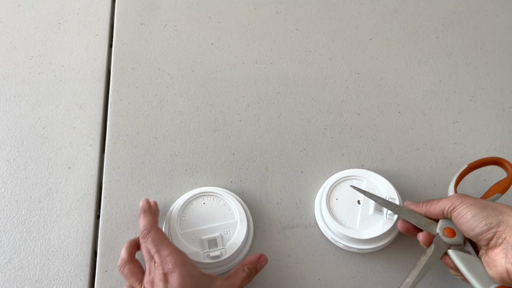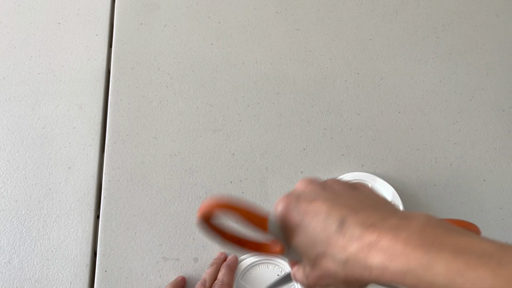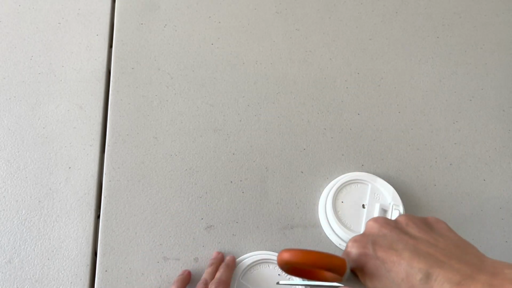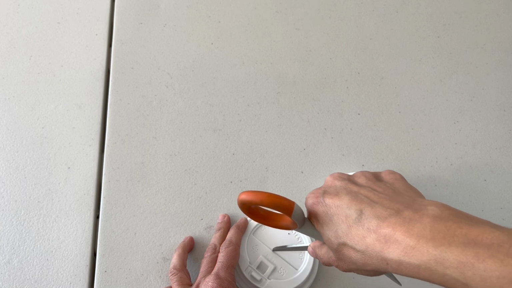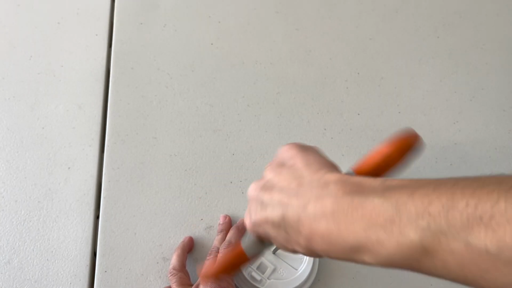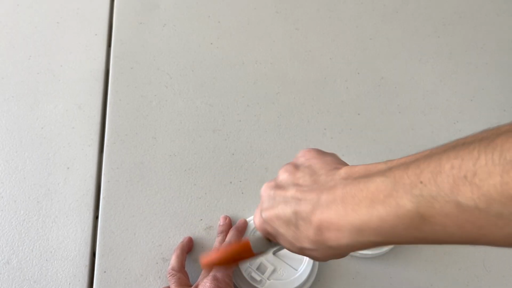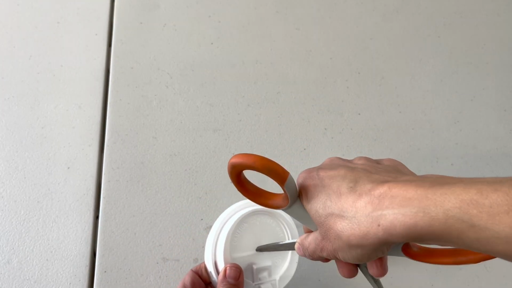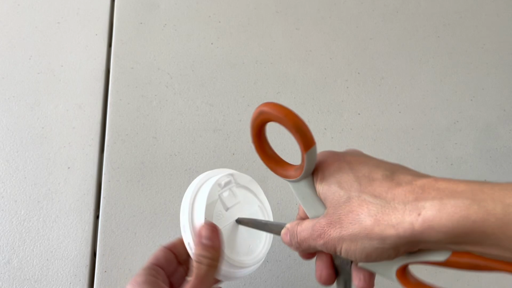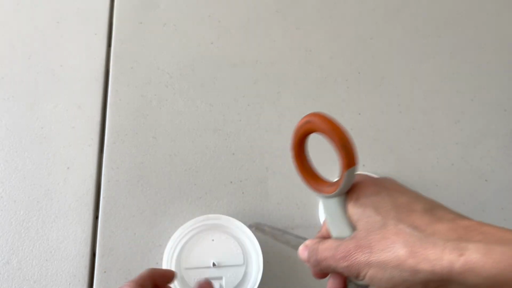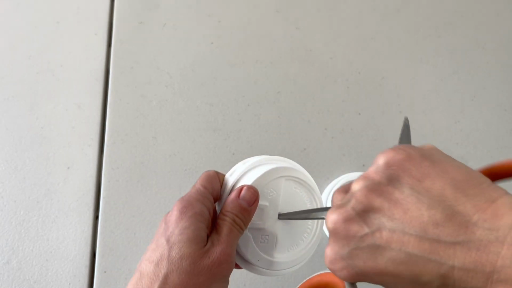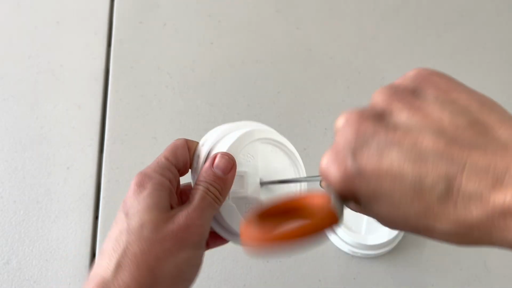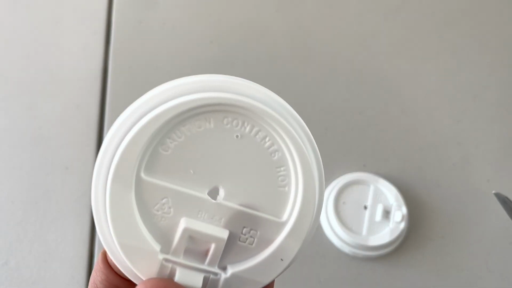Just like that. I'm going to do the other one as well. Always making sure you are safe with the scissors. And notice I'm working really carefully. I don't want to break the coffee lid. I just want to make a nice round circle, just like that.